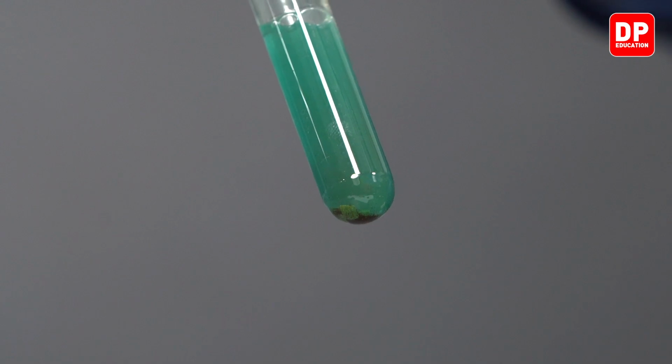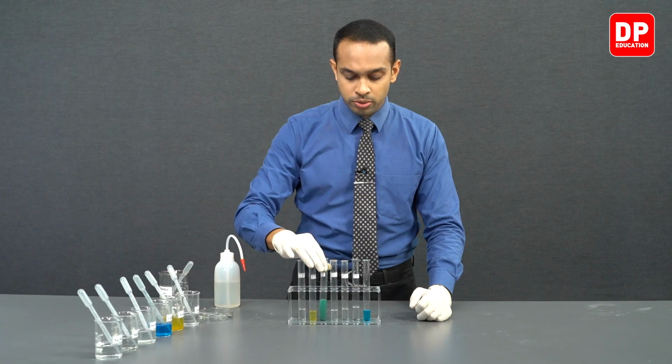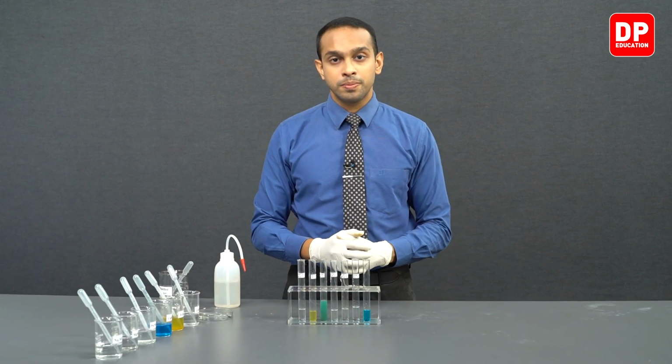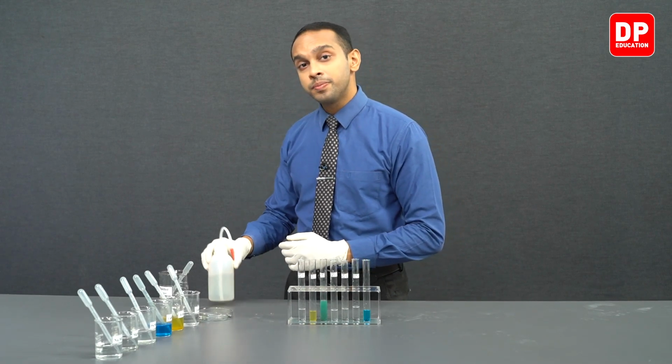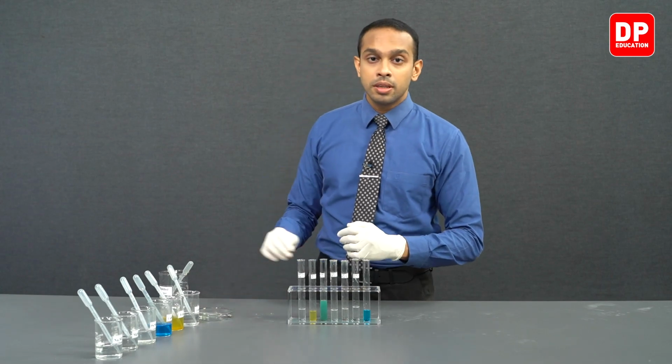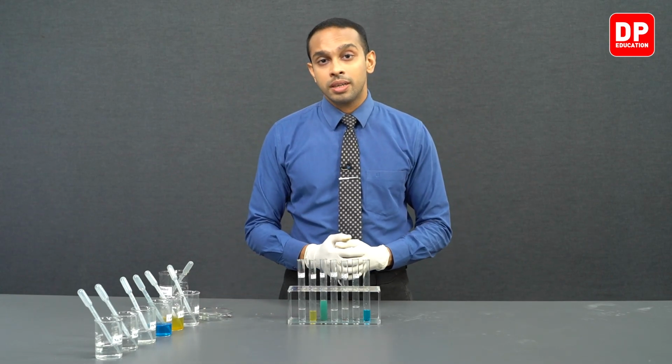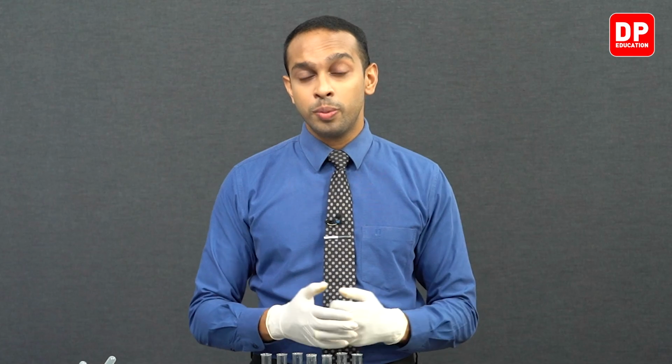Now students, at the bottom of this test tube, the brown color precipitate that you observe is copper. So copper 2 plus ions do get displaced as copper solid. So lead metal was capable of displacing copper 2 plus ions as copper solid.